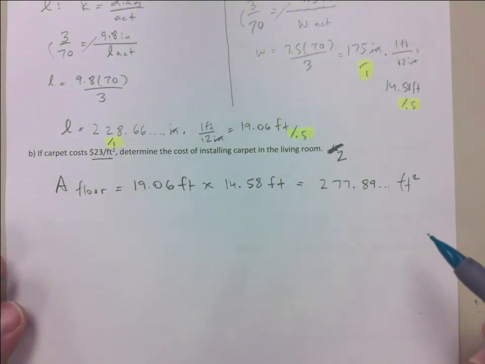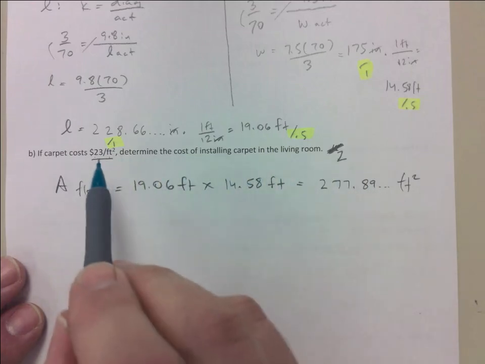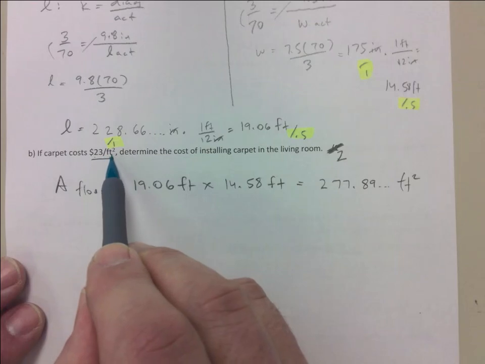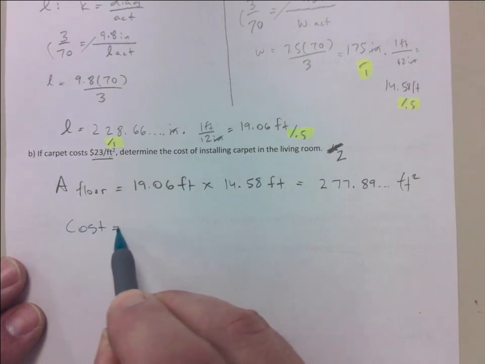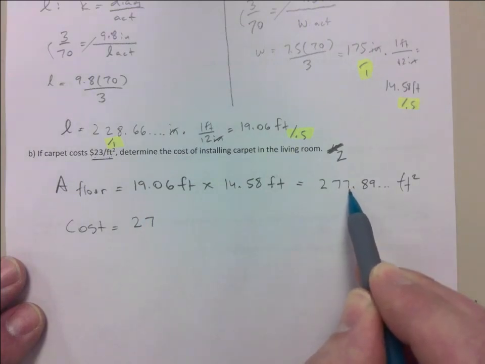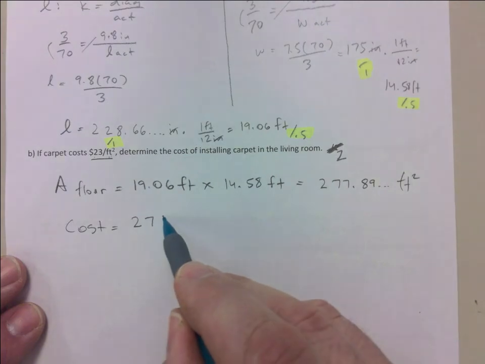So what are we assuming we can buy this in? We can only buy 1 square foot at a time, correct? So the cost would be 278. You need to buy that extra little bit to make it a whole number.